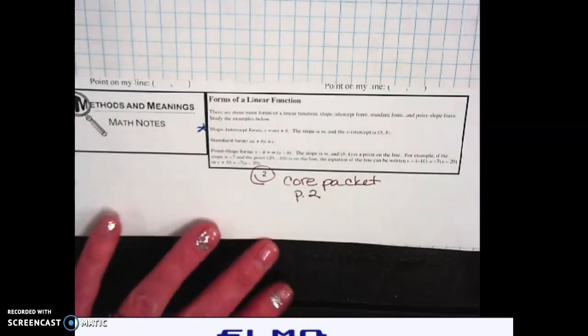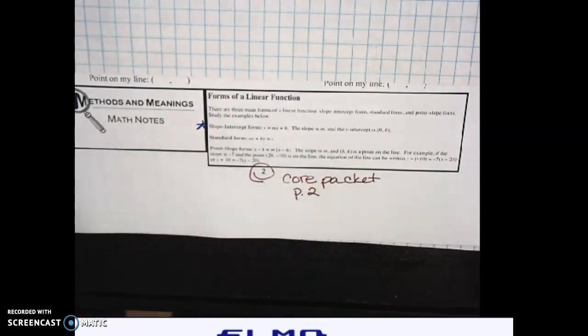Entitled Forms of a Linear Function. Let's see who our reader is today. Is Jesse here? No. All right. Liam.